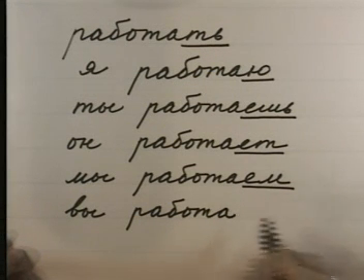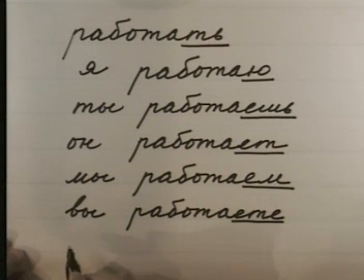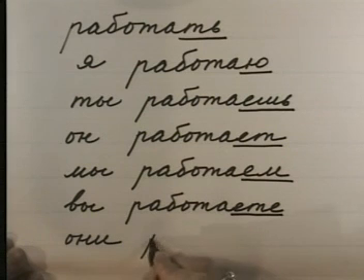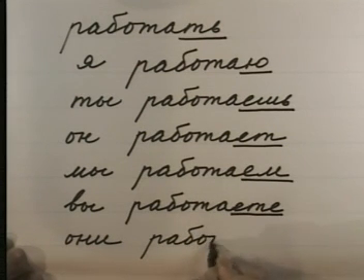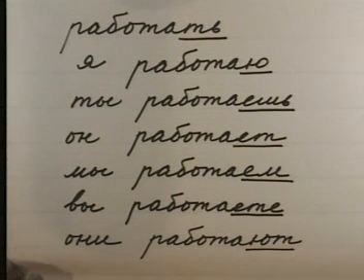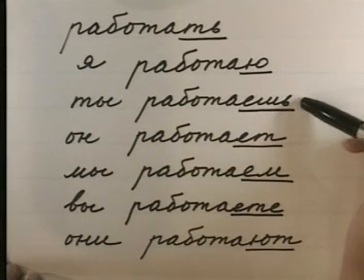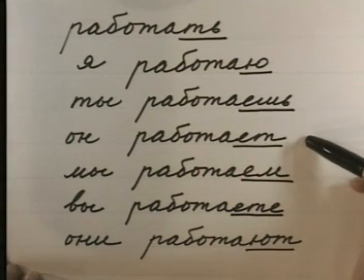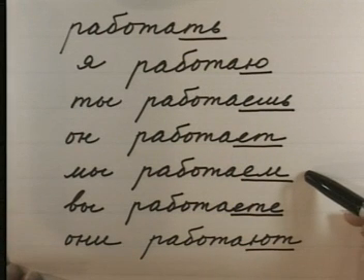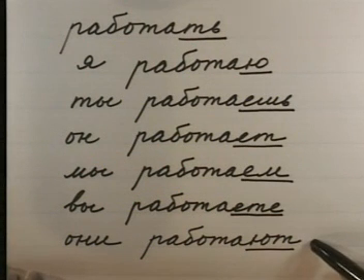Вы работа. What's the ending? Ете. Вы работаете. И они работают. Они работают. They are working. Я работаю. Ты работаешь. Он работает. Мы работаем. Вы работаете. Они работают.